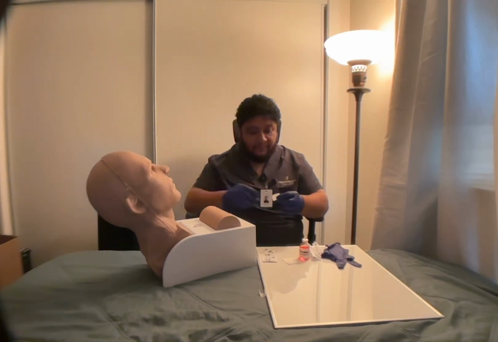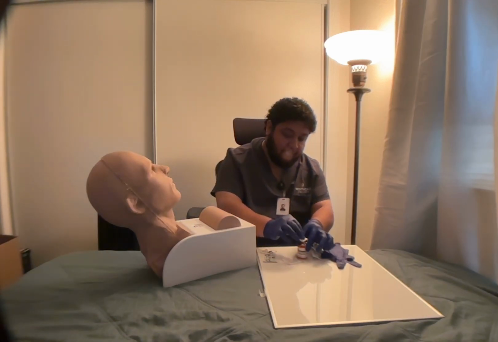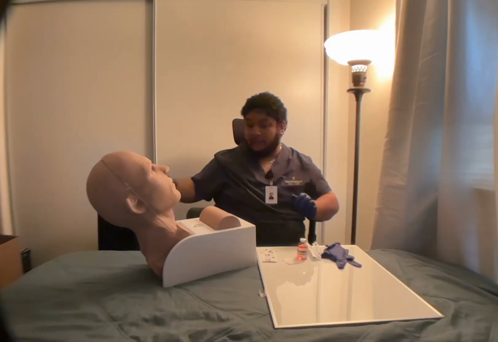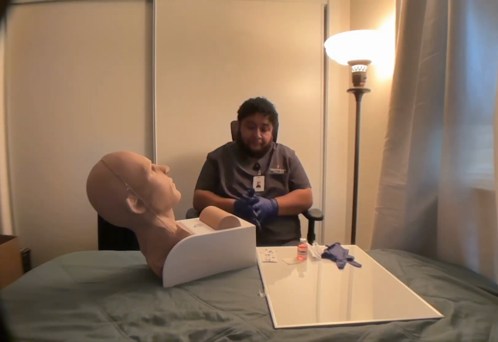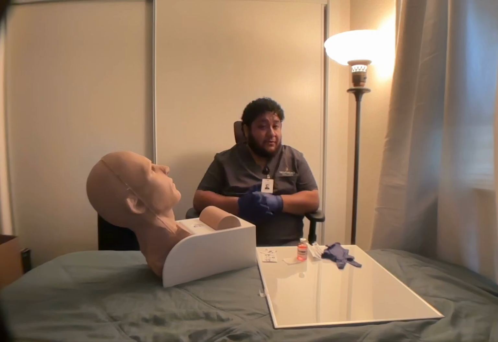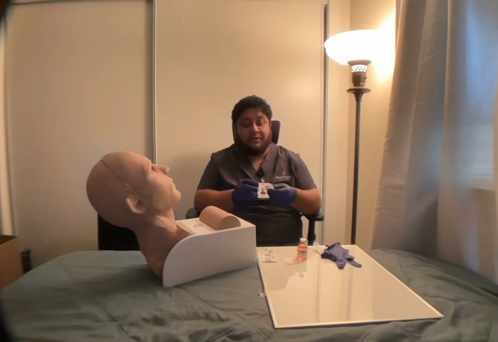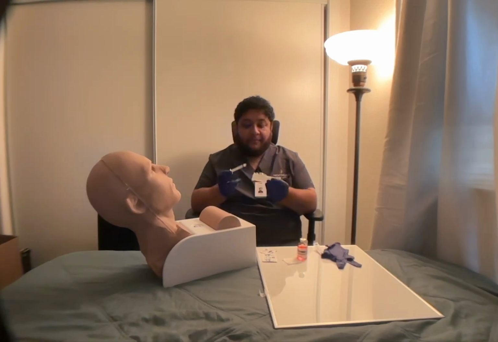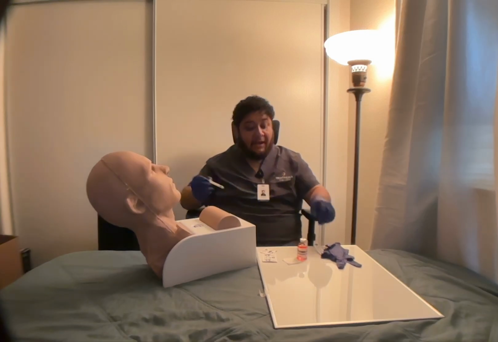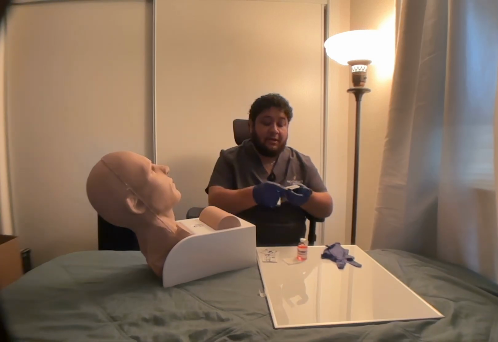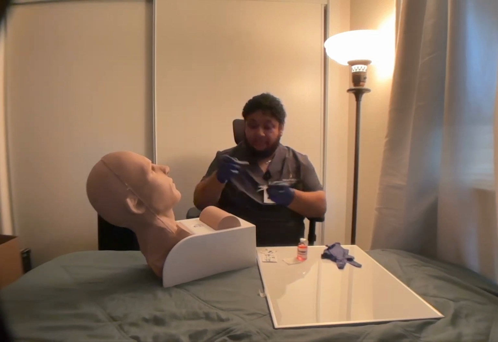Toss this in the trash. Discard of this. Okay, now I'm gonna select the correct syringe. So here's my 3 milliliter syringe. Toss this in the trash. And here's my 22 gauge 1-inch needle. Toss this in the trash.